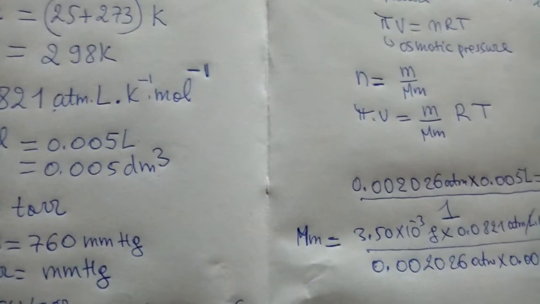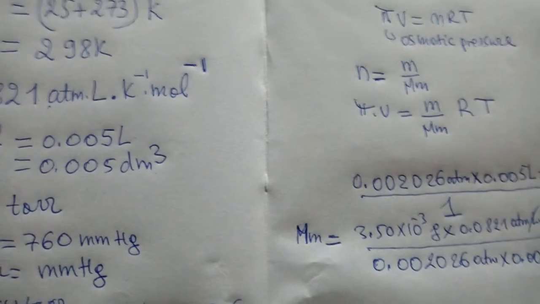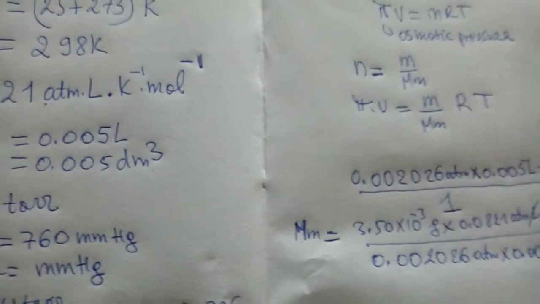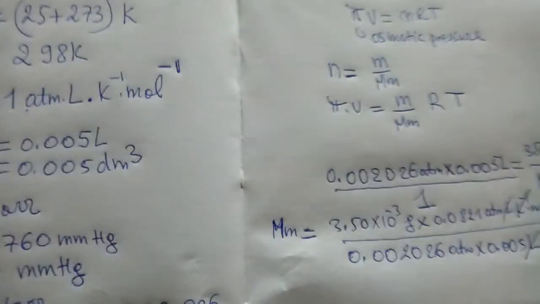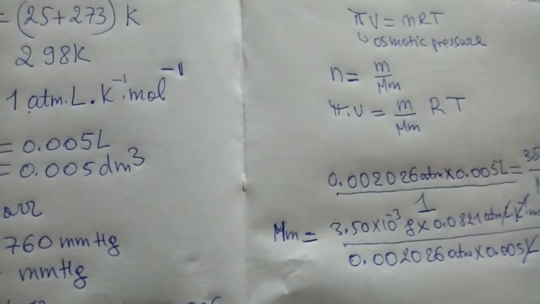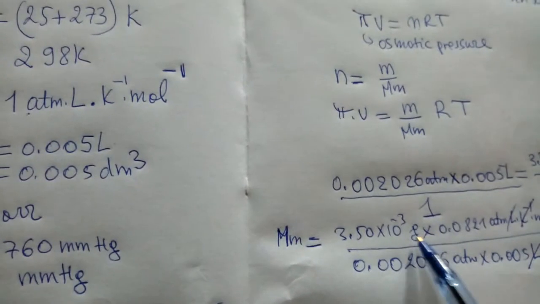Here there is no Kelvin left; this Kelvin simplifies with Kelvin minus 1. The remaining will be mole and gram.